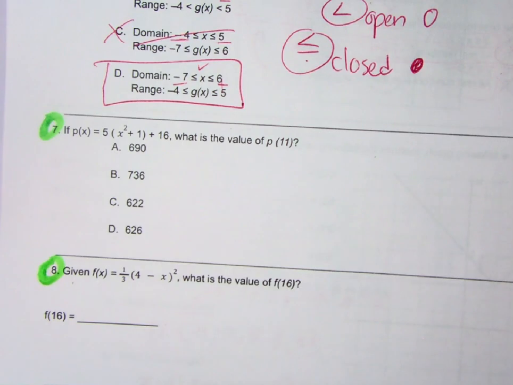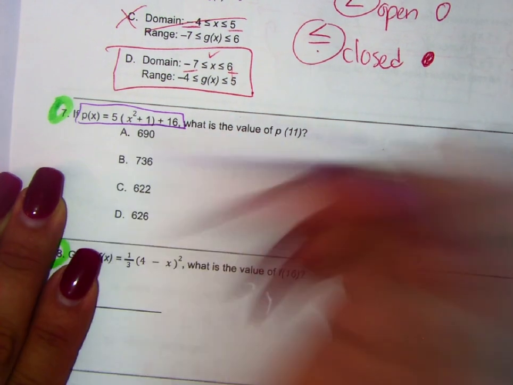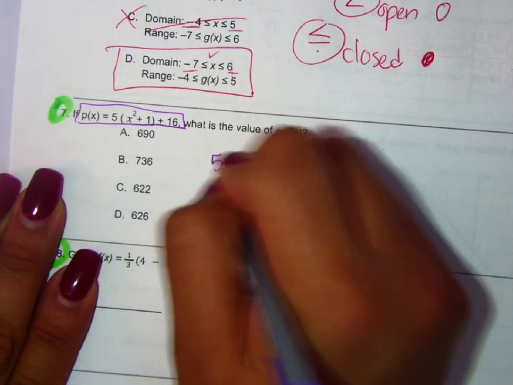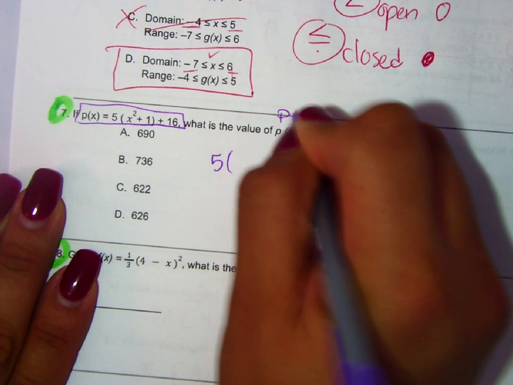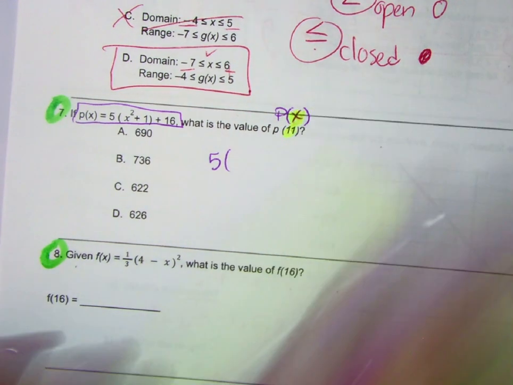All right, so to speed this up, once again, you're recognizing your function and either substituting the value given for x in for x.